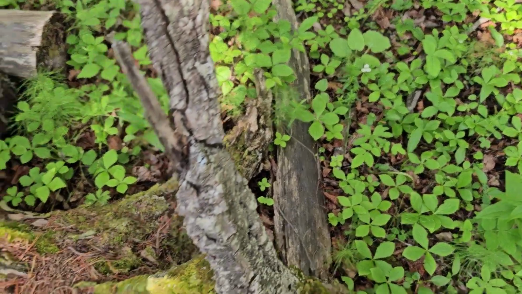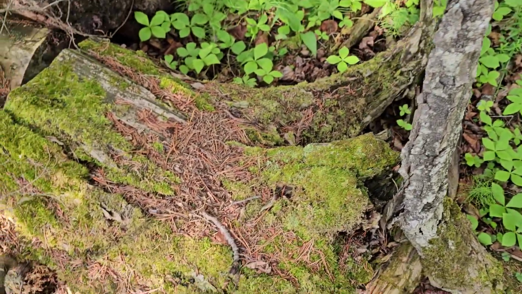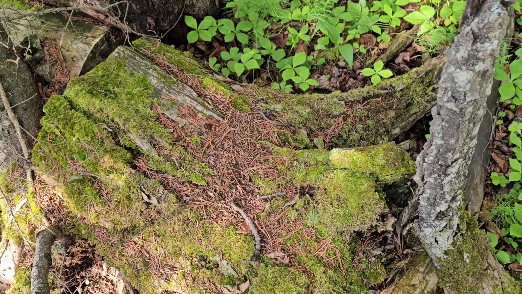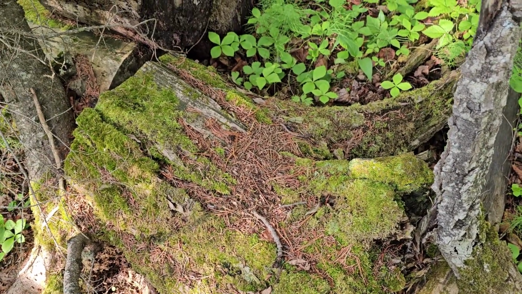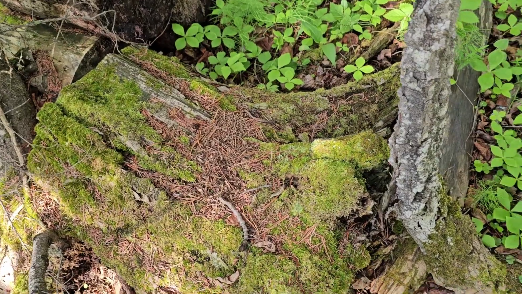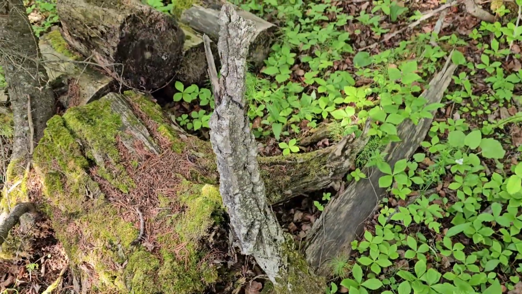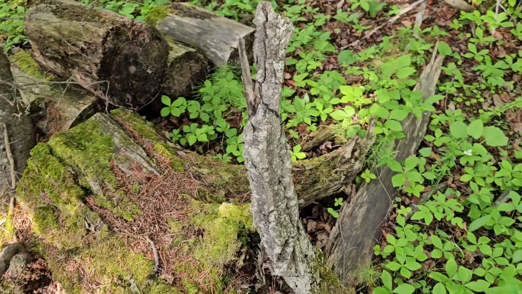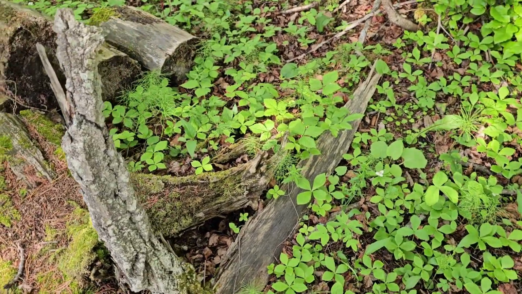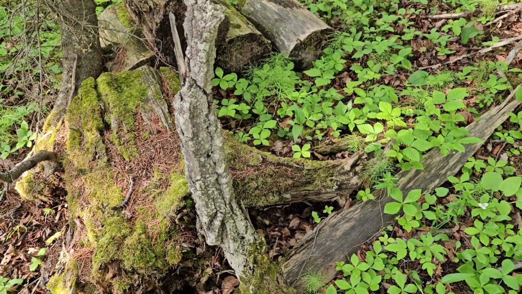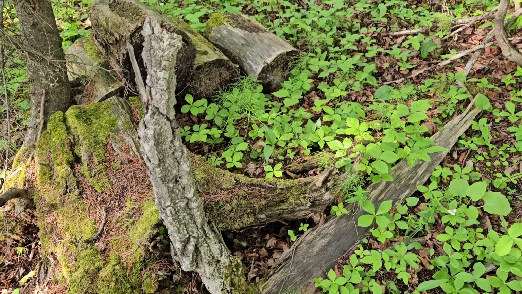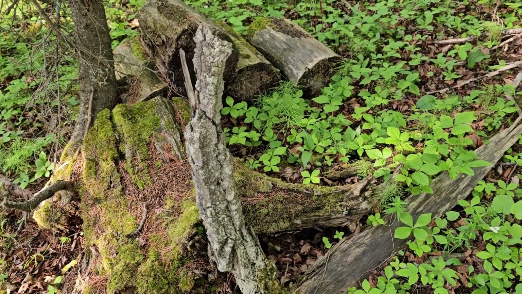Really, it's solid, and the rest of the log, the entire thing, is soft, wet, and just about to turn to dust essentially. But this bark is going to last a little longer. I always find it interesting how resilient that outer layer is, especially of poplars, I notice.